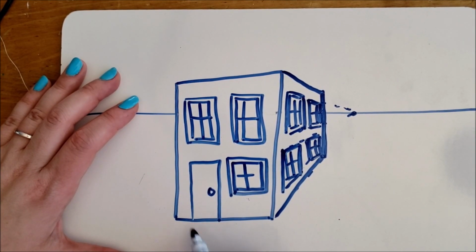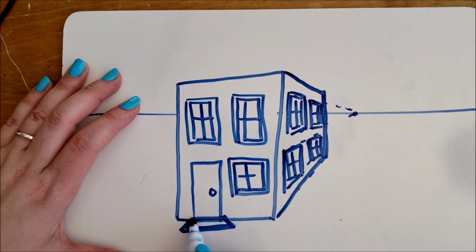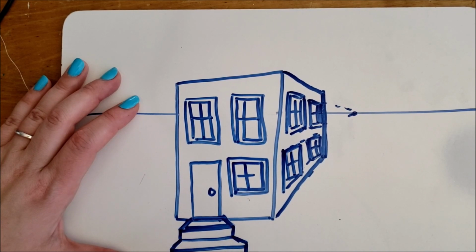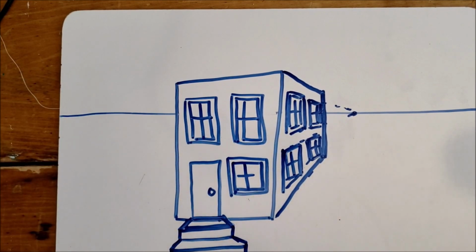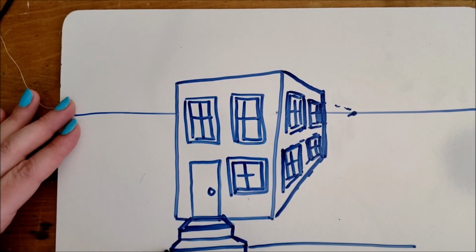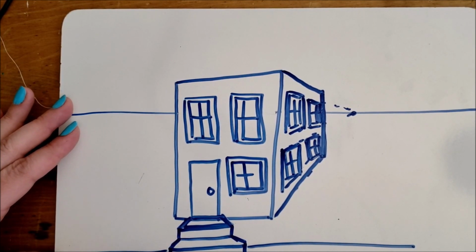All right, maybe there's going to be some steps coming down this way. So we're going to have a diagonal, like trapezoid shape, and then a rectangle, and then a trapezoid, and then a rectangle because the stairs are coming out at us. All right, maybe this is going to connect to a sidewalk. So here's the sidewalk.